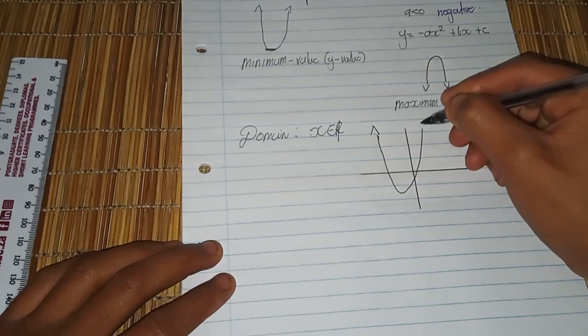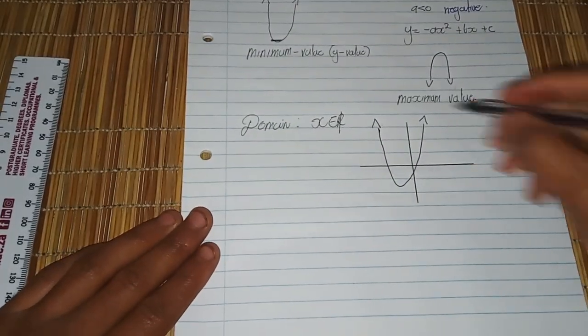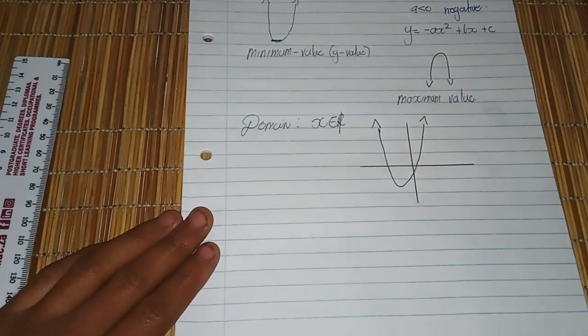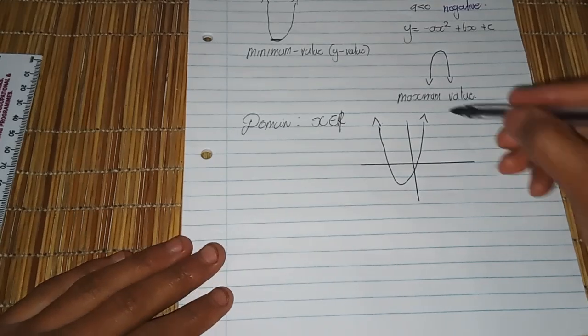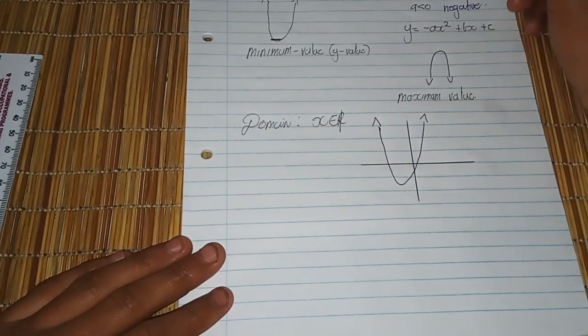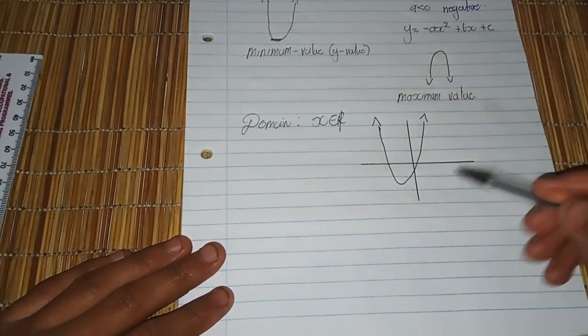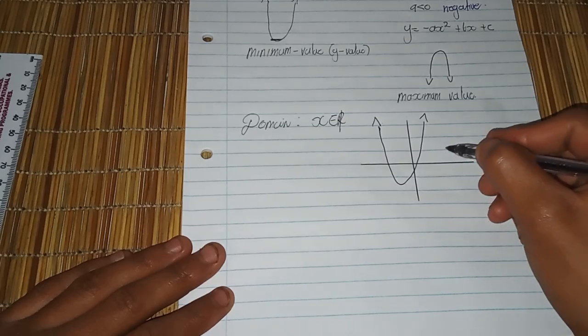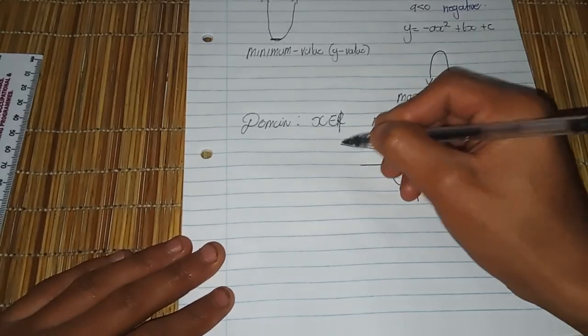That arrow there and that arrow there is not just there for pomp and pageantry. That arrow there, if you remember grade 7 or grade 9 maths, it means that the graph is continuous. This graph will keep on going, keep on going. And domain is how far the graph goes right and how far the graph goes left.